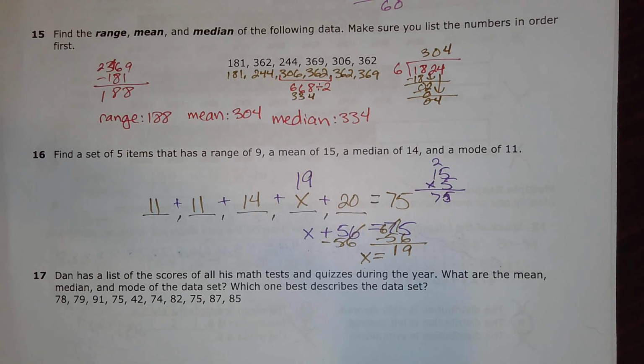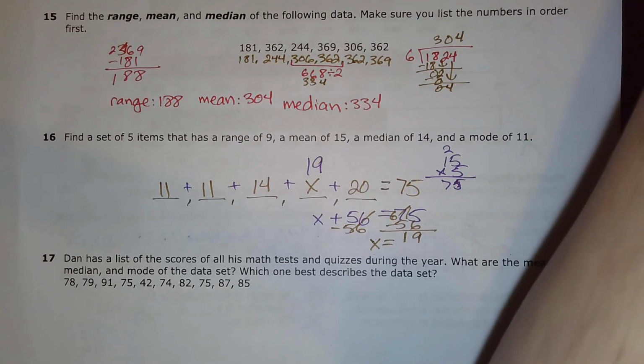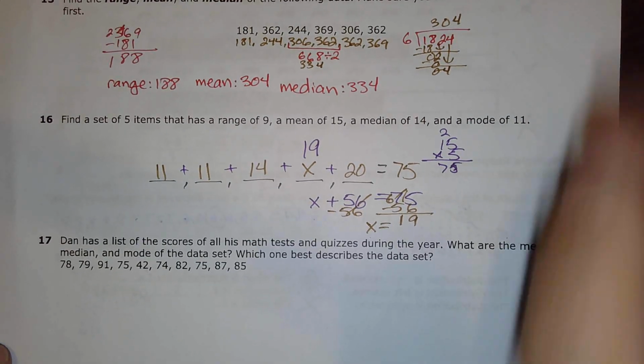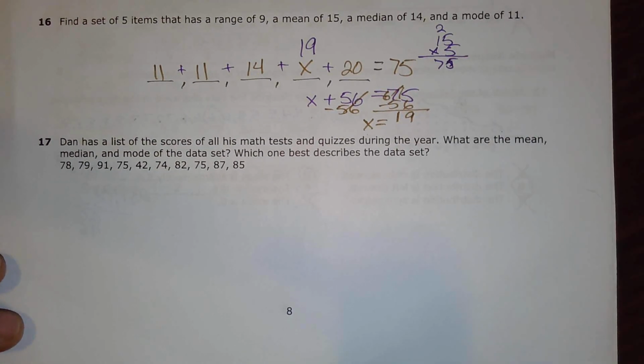Okay? So let's look at this next one. Here we go. Dan has a list of scores of all of his math tests and quizzes during the school year. What is the mean, median, and mode of the data sets?